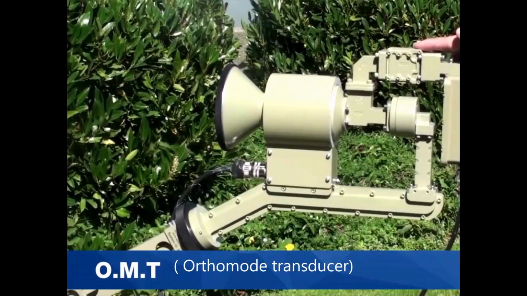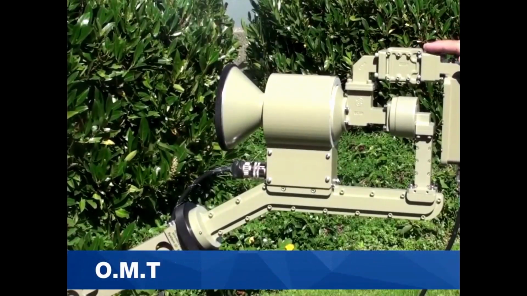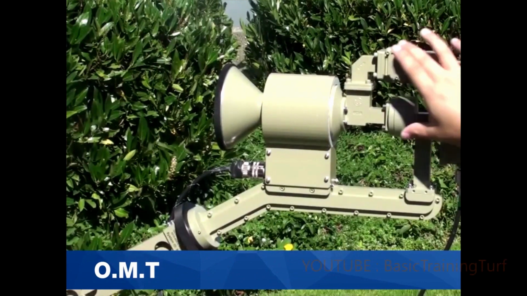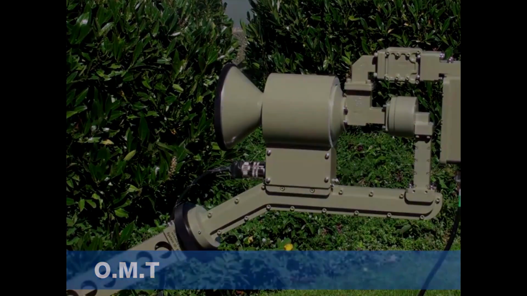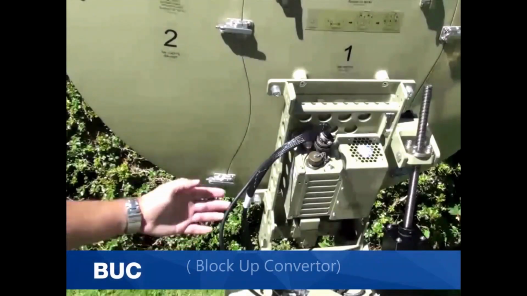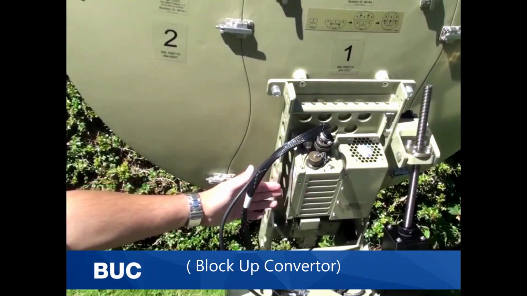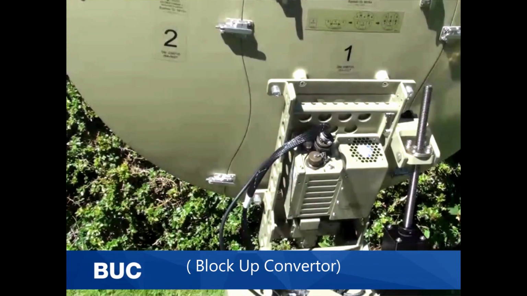Orthomode transducers serve either to combine or to separate two orthogonally polarized microwave signal paths. OMTs are often used with a feed assembly to isolate polarizations of a signal and to transmit and receive signals to different ports. The buck upconverts the signal, and the SSPA amplifies the signal from the modem that is directed to the satellite transponder.